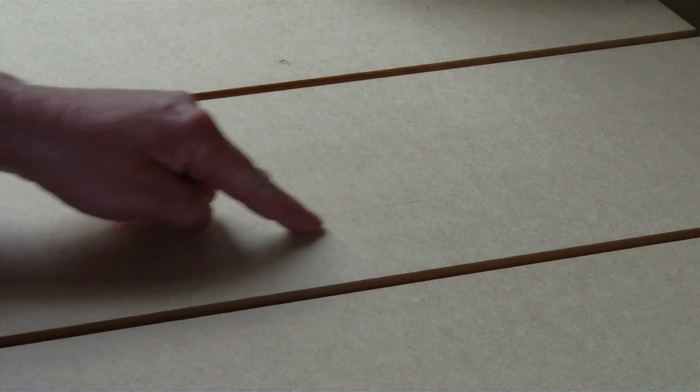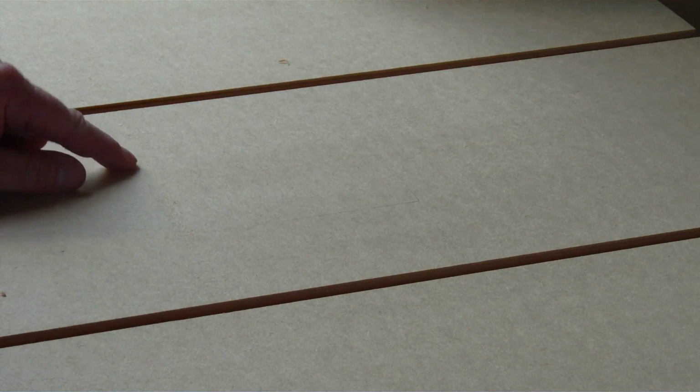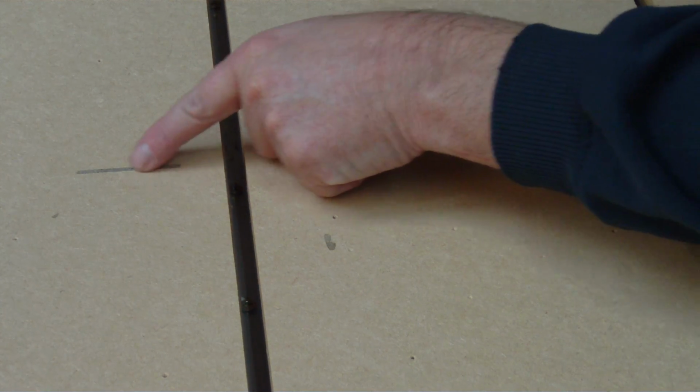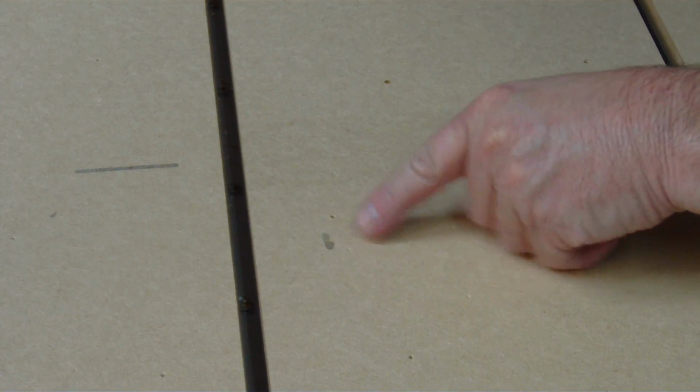Here's that repair that I did earlier. You can barely make it out with the naked eye. I can just see a slight line around here. Looking here, you can see 3 repairs that I've done. Here and here are pretty obvious.